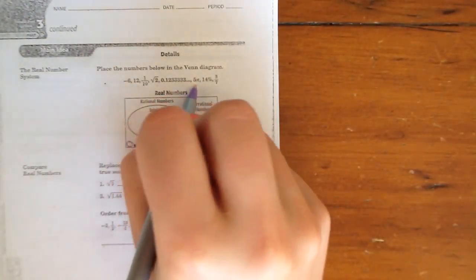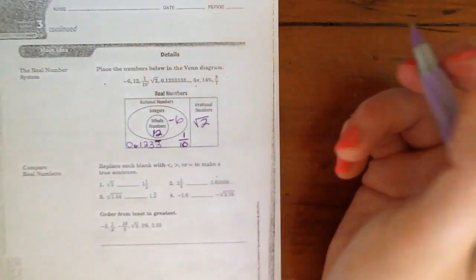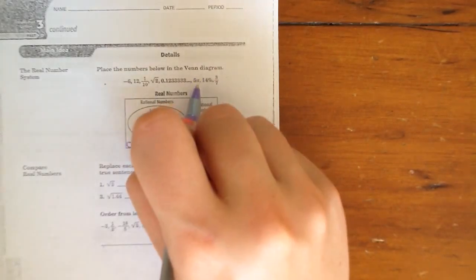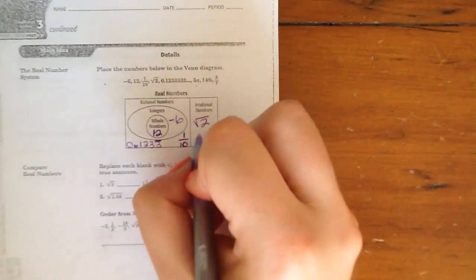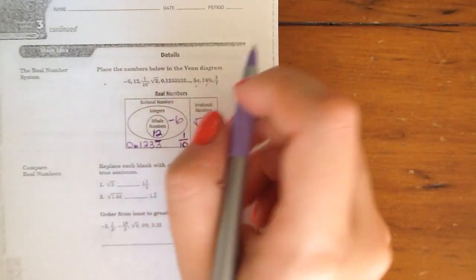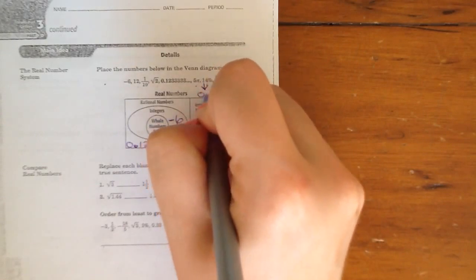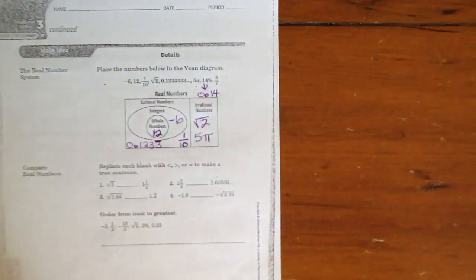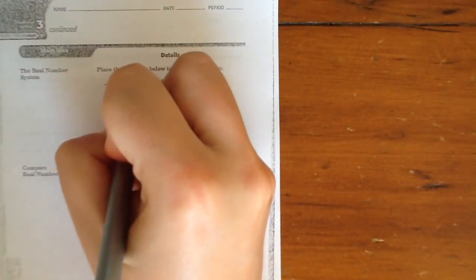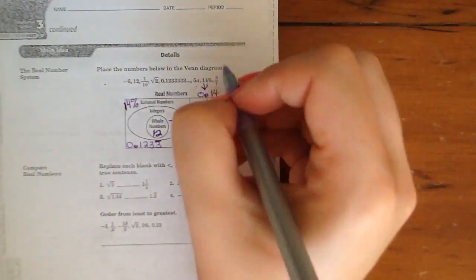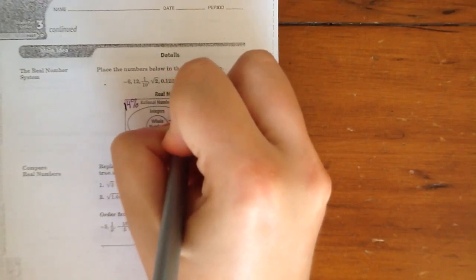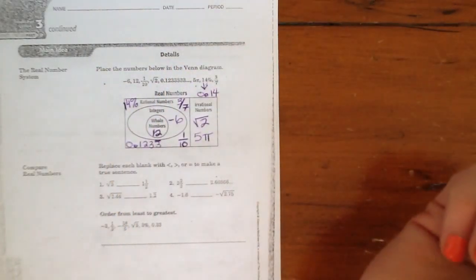5 pi. We know pi is 3.1415926 and on and on and on. It does not terminate, it goes on forever, and it does not stop. That makes pi irrational, and therefore 5 pi is also irrational. 14%. If I think about 14%, I can convert that to a decimal, 0.14. That's a decimal that stops, so it fits in the rational numbers category. And 3/7. Again, that's a fraction, which makes it a rational number. So 3/7 fits in the rational numbers category.